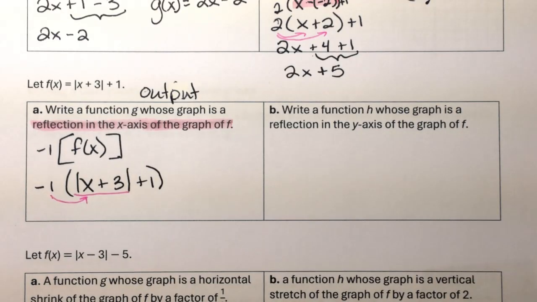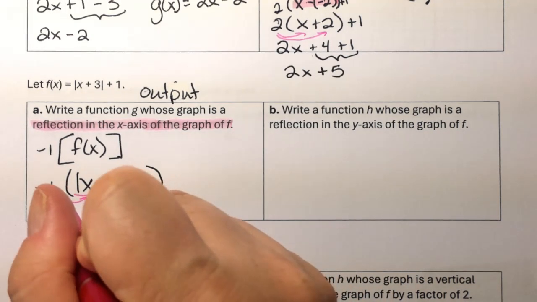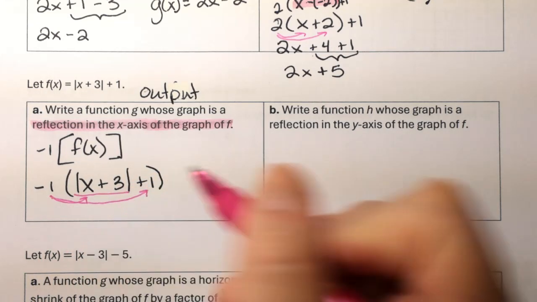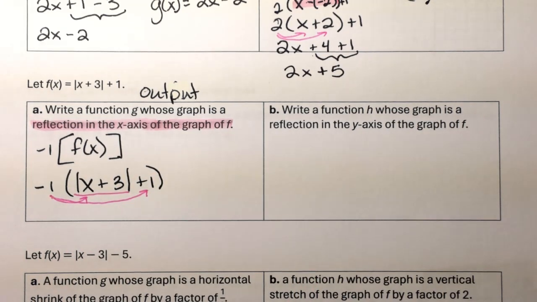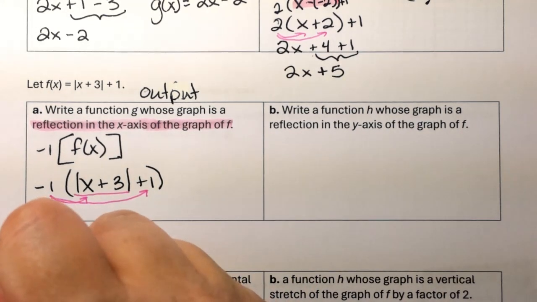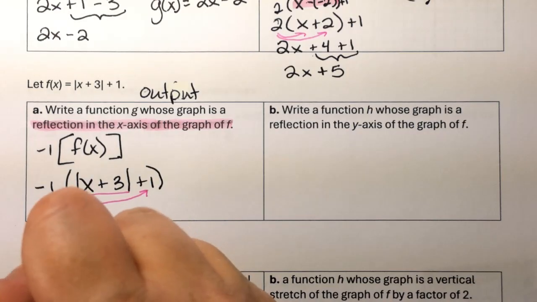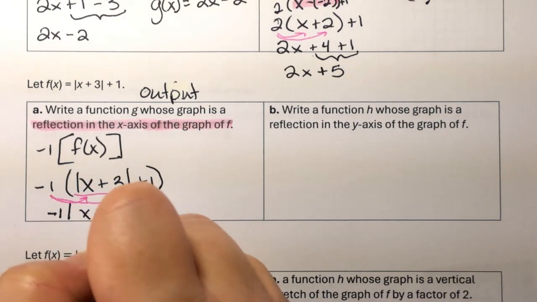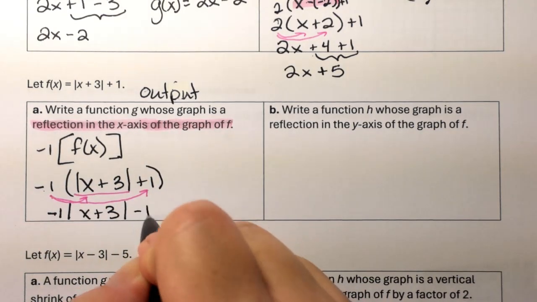We cannot go inside the absolute value bars. I'm going to say that again. We cannot multiply inside the absolute value bars. It is not parentheses. It is not distributive property. We can multiply to the absolute value, cannot multiply in it. So I'm going to show you what that means. So this is going to become a -1 absolute value of x plus 3. -1 times +1 gives me -1.